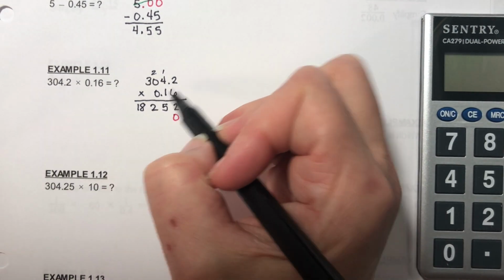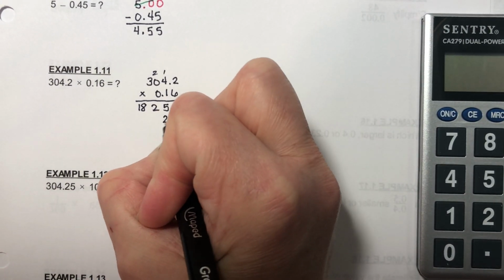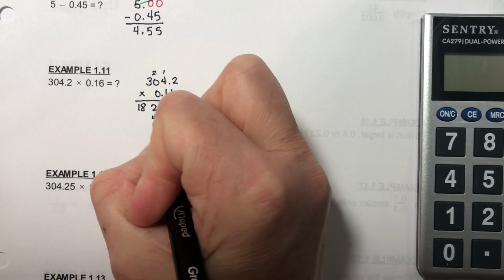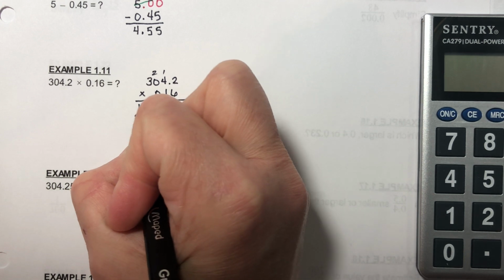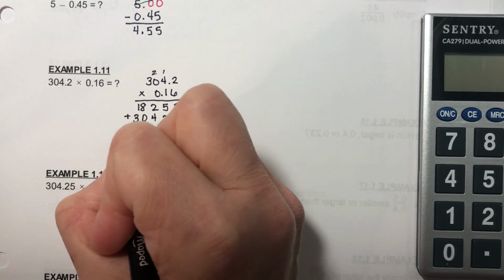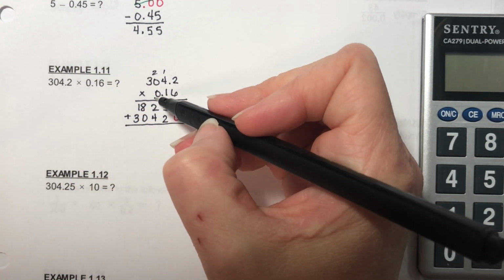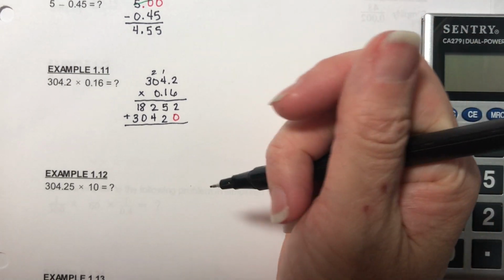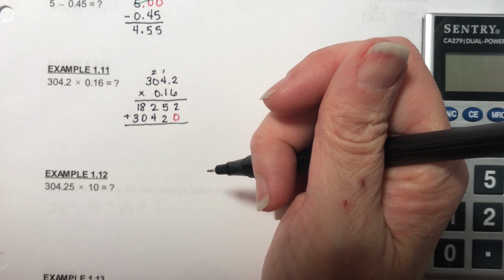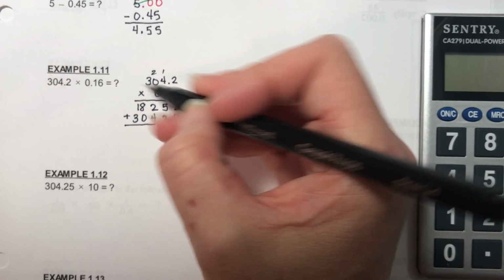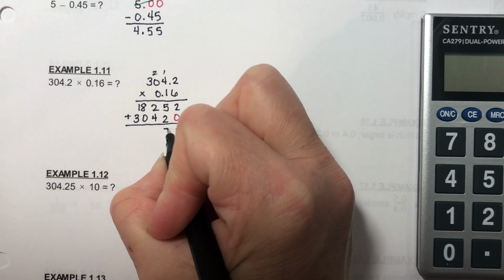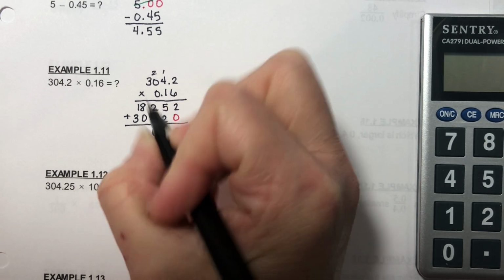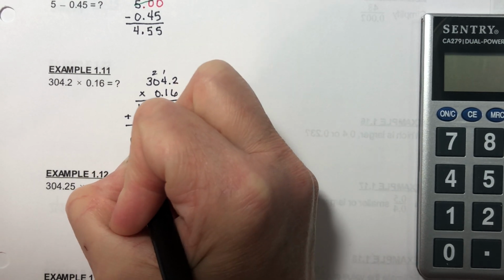And now multiply by 1. 1 times 2 is 2. 1 times 4 is 4. 1 times 0 is 0. 1 times 3 is 3. Now we add these together. Technically, you could do another line and multiply everything by 0, but that's a waste of space and thought and time. Okay, so now let's add. That's a 2, 7, 6, 8, and a 4.